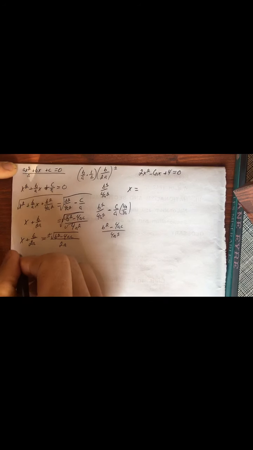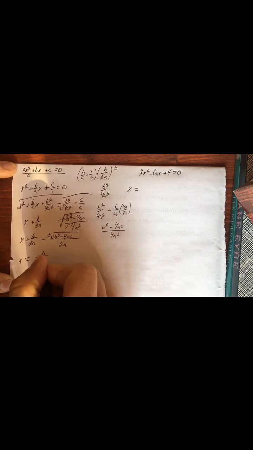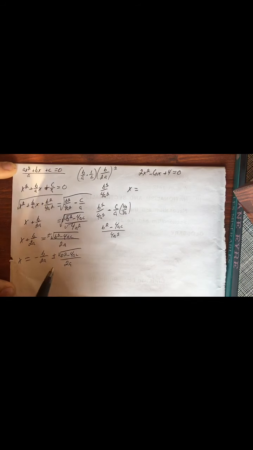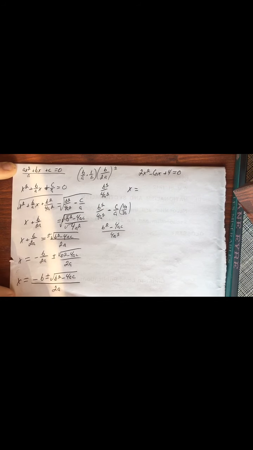Now the last step is to remove this b over 2a and push it across. So x equals, when we move it across, we change it to a negative: negative b over 2a plus or minus the square root of b squared minus 4ac over 2a. All right, and now we've got 2a and 2a, so we can combine that. So x equals negative b plus or minus the square root of b squared minus 4ac over 2a. All right, we have found for ourselves the quadratic formula.